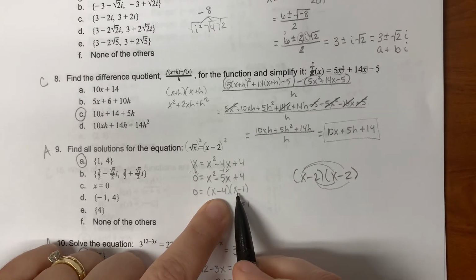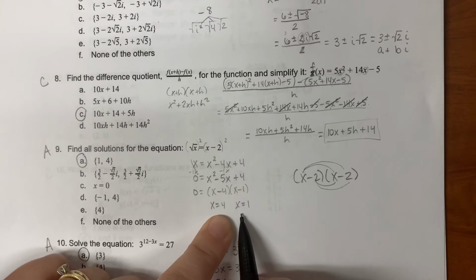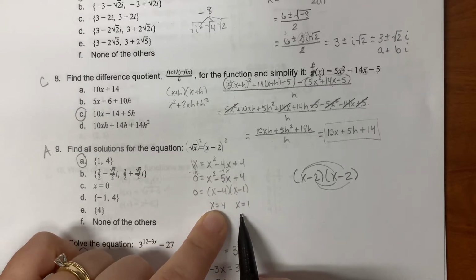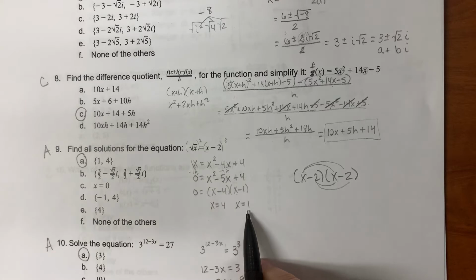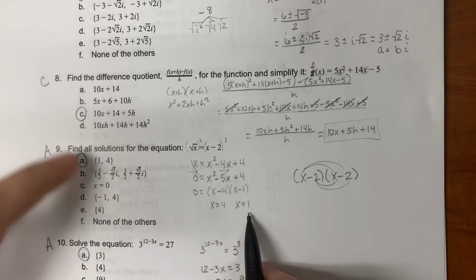Then I factored, and then I set those equal to 0 and solved it. So x minus 4 equals 0 gives me x equals 4, and then this one gave me x equals 1. So there were my answers.